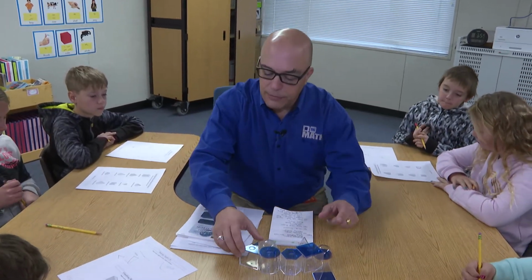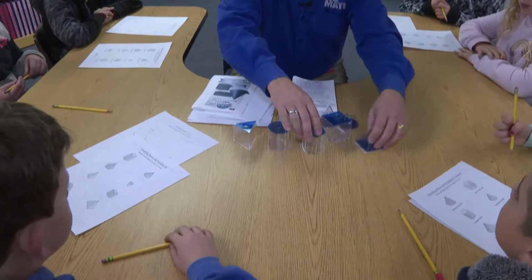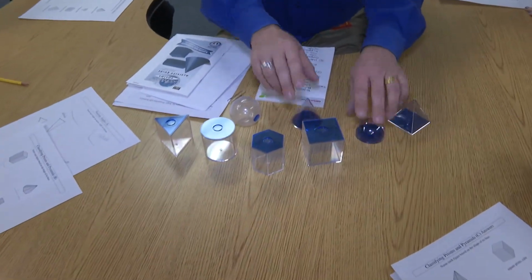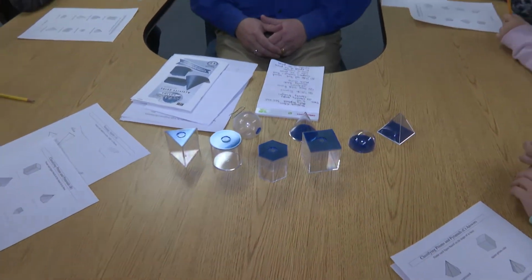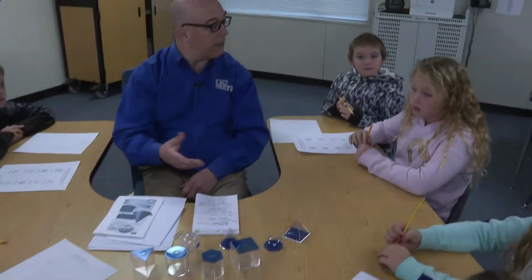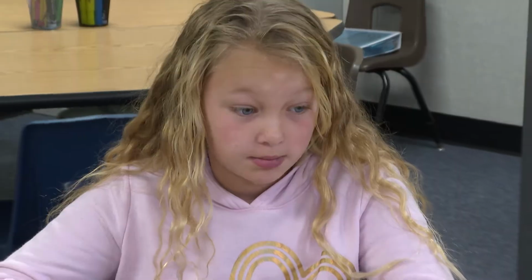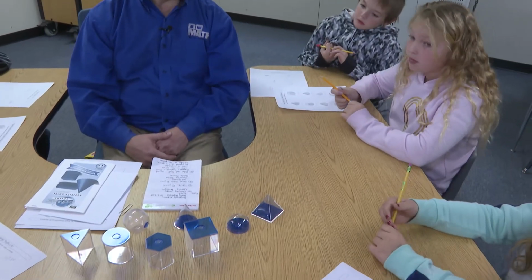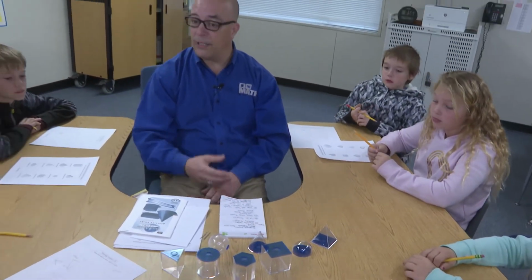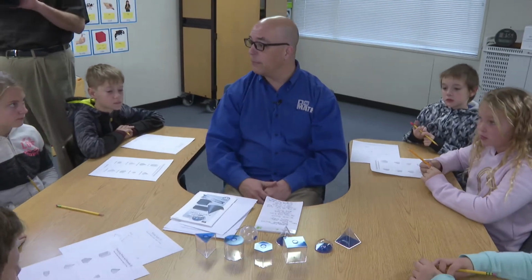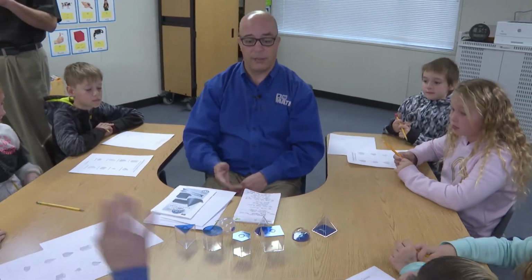Have you guys seen these before, or do you have any idea what any of these might be? What do you think they are? Or do you know anything about any of them? Well, they're all 3D shapes. They have a height, length, and width, right? They're just not flat on a paper where we could look at some shapes. What else do we know about them?